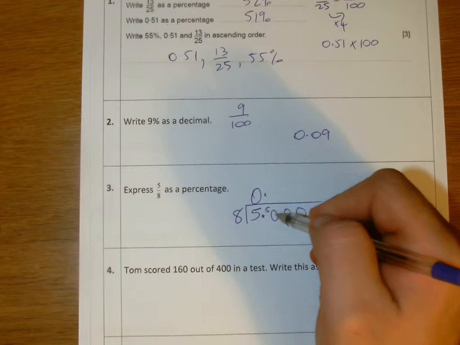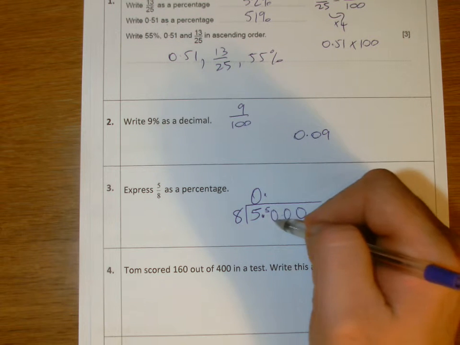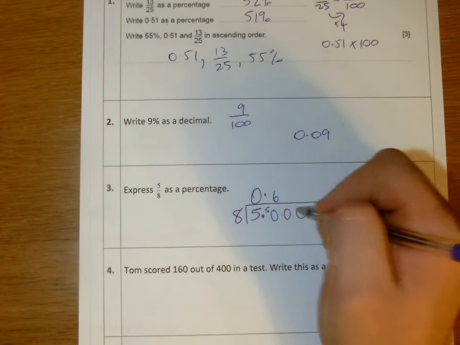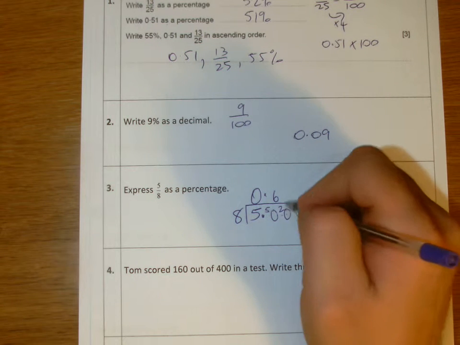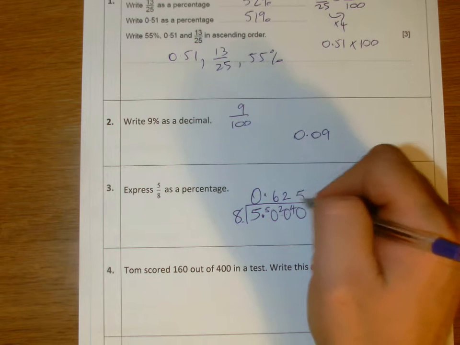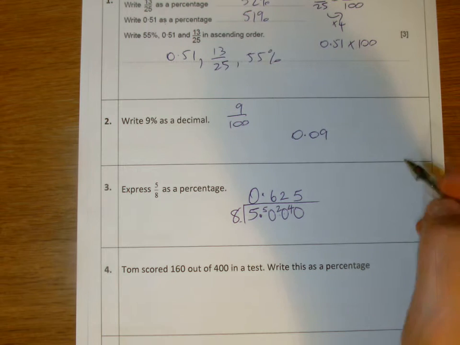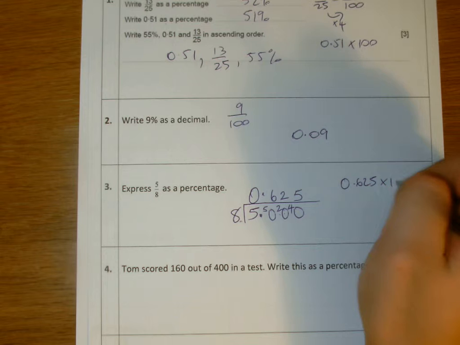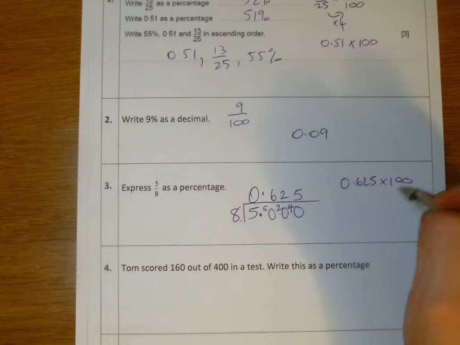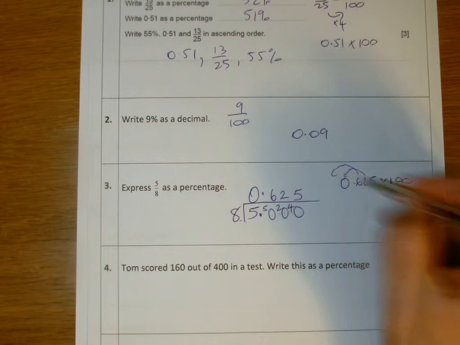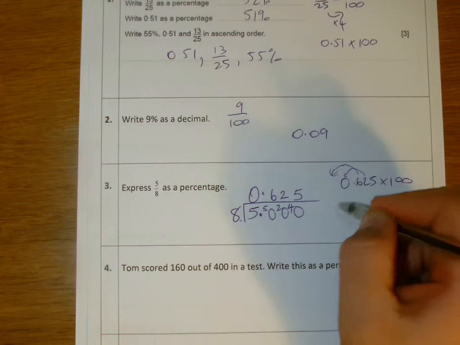So 8 into 50 then, we know our 8 times tables, 8 goes into 50 6 times, and that gives you 48, so there's 2 remainder. 8 into 20 goes 2 times with 4 remainder, and then 8 into 40 goes 5 times. So 0.625 is the decimal. Again, don't forget to change it to a percentage, so times by 100. So this will move up 2 places, and the 2 will end up going here. So you get 62.5%.